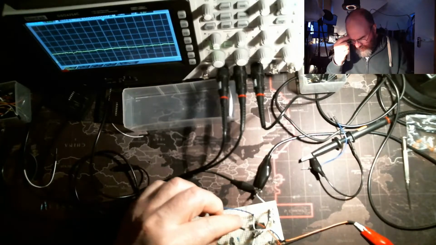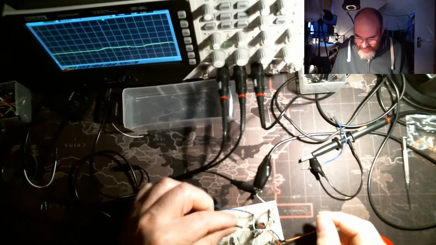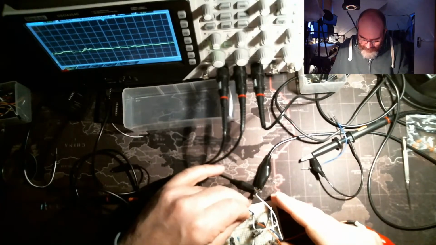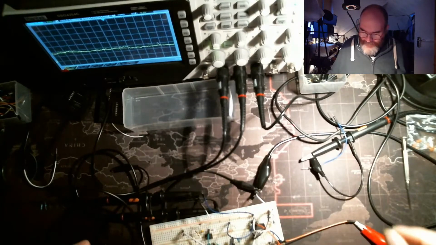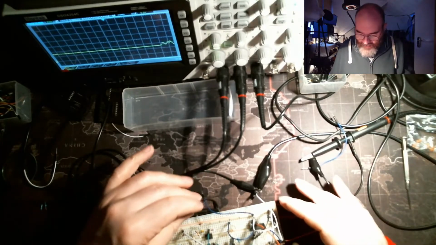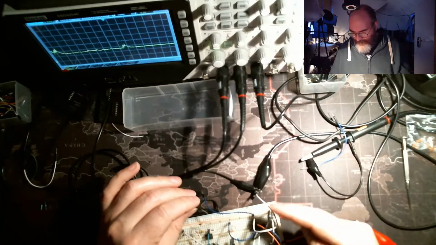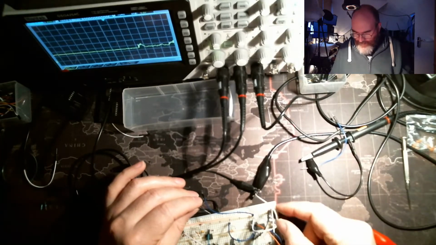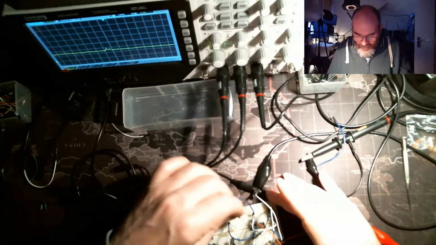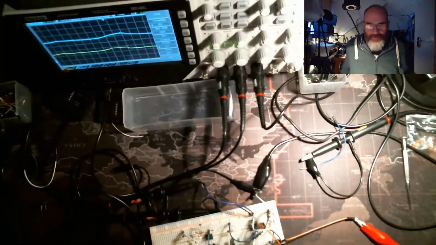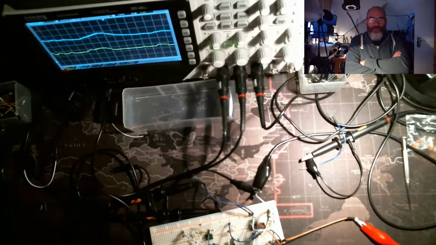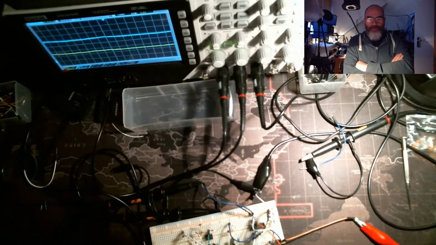The next one that we want is to go from the slow buffer circuit, the slow filter rather, and put it into the other op-amp input, and I'm going to connect the second trace to that second op-amp input, which is the blue trace now. Oh, at last something seems to be working. You can see that the blue trace lags behind the yellow trace just a little bit.